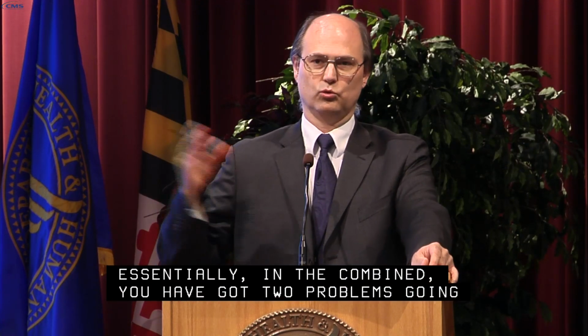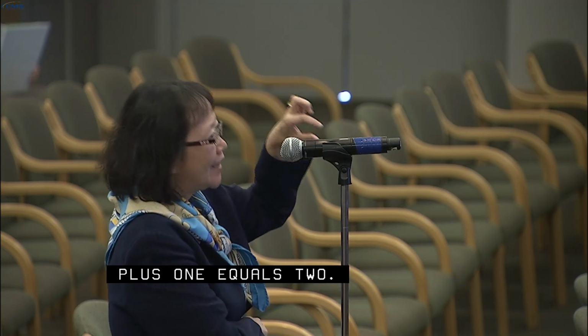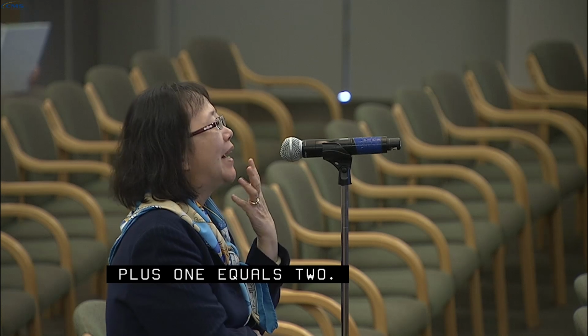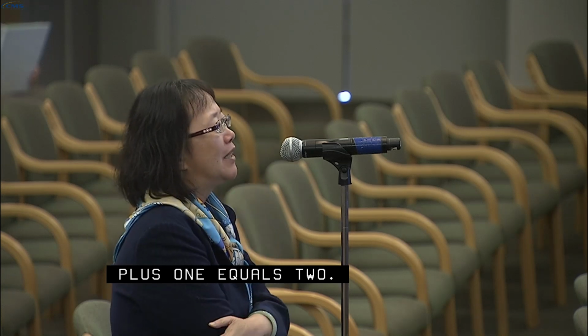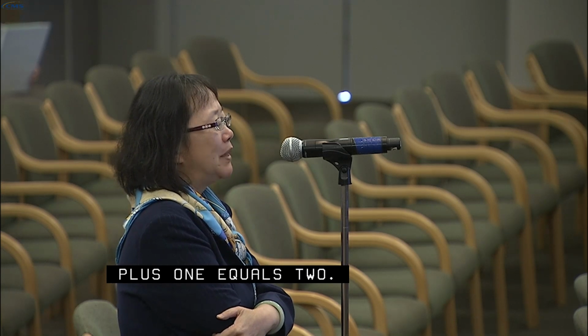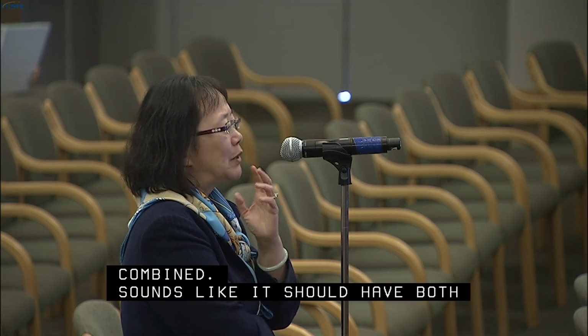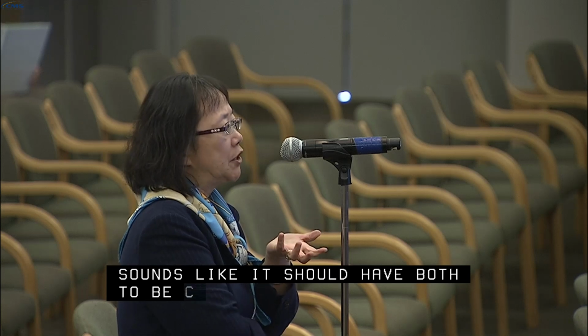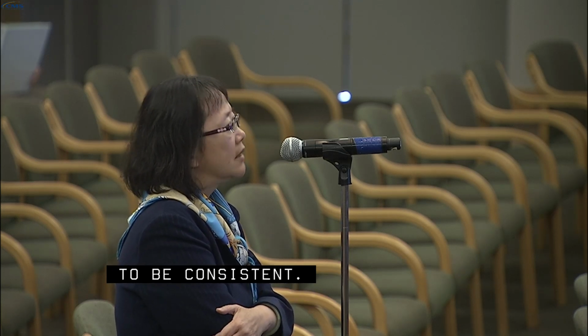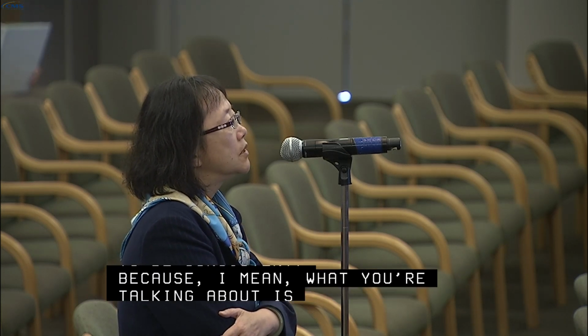but we can't just use the same terms. We can't say that the ejection fraction was both reduced and it was normal. Okay, because just being very simplistic, 1 + 1 = 2, right? I know, it seems like it should work that way at first glance, but systolic being 1, diastolic being 2, and then we're saying this one is combined, so it sounded like it should have both terms to be consistent, like the inclusion terms should be consistent. Because what you're talking about is a clinical differentiation. It's more of a clinical definition, and it's a little bit of a difference. The combined is a little different.